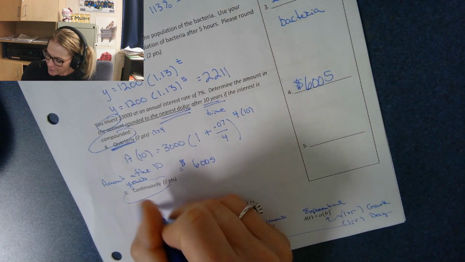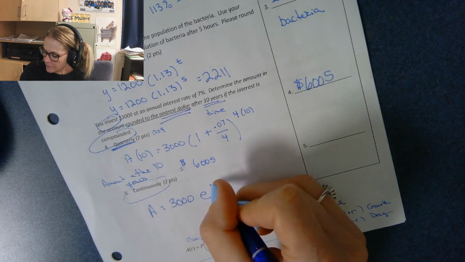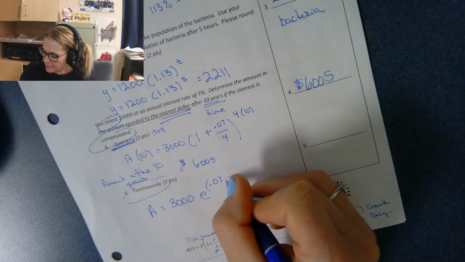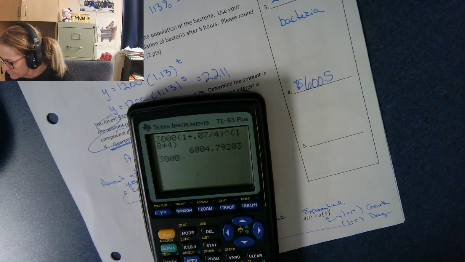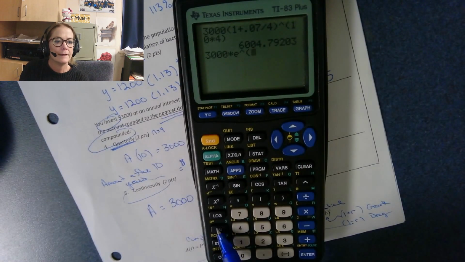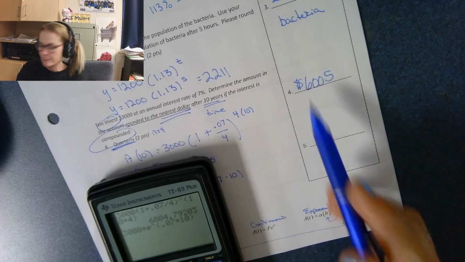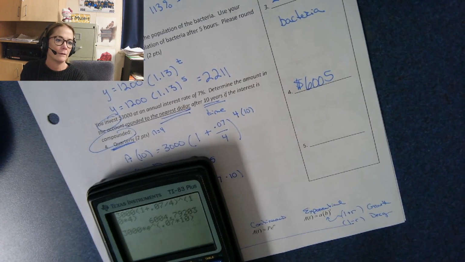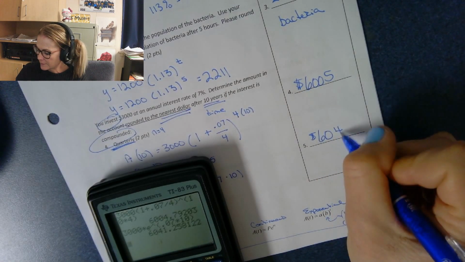Now continuously, you're going to switch formulas and use PERT. So 3,000 e to the rate, which was 0.07, times 10 years. New formula: 3,000 times e. There's e, it's right above ln, the natural logarithm, even on the scientific. Then times 0.07 times 10, close that parentheses. This should be similar to 6,005, but better. And it certainly is. That rounds to 6,041.